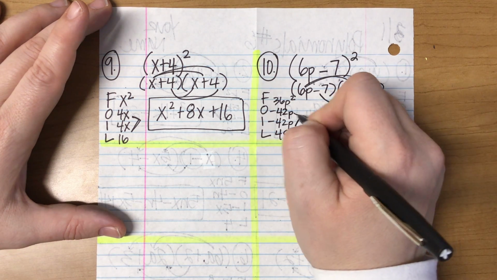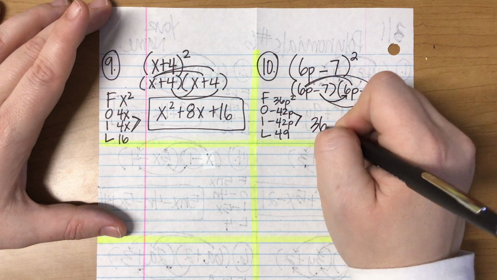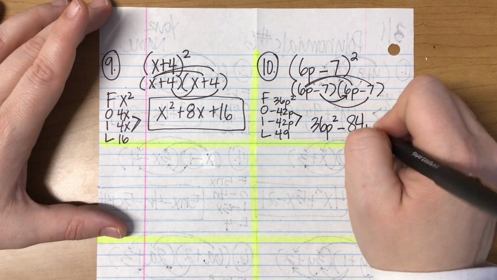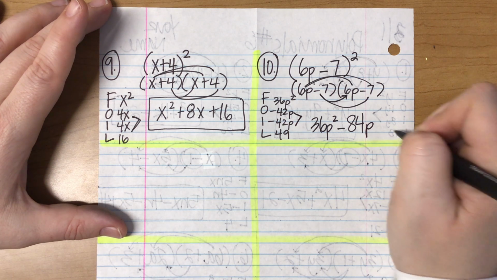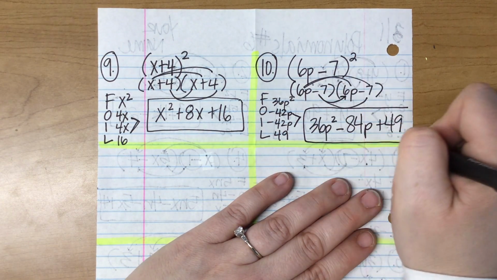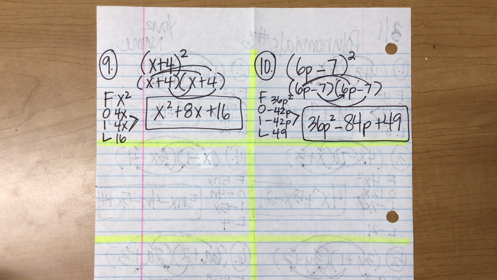Again, I have like terms that need to come together. 36p squared minus 84p plus 49. First, outside, inside, last. Your double distributive property.